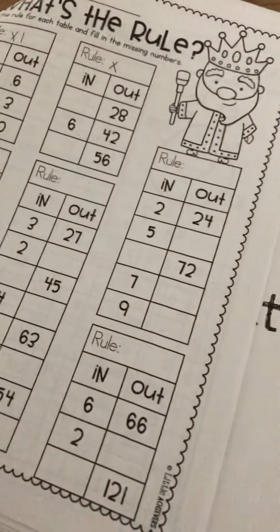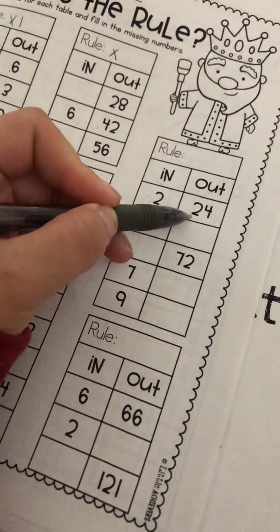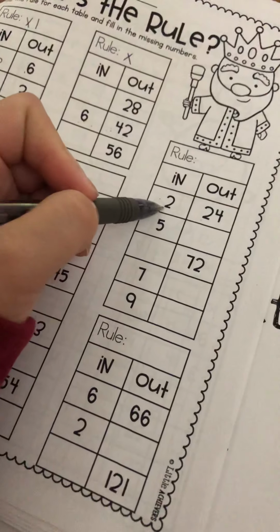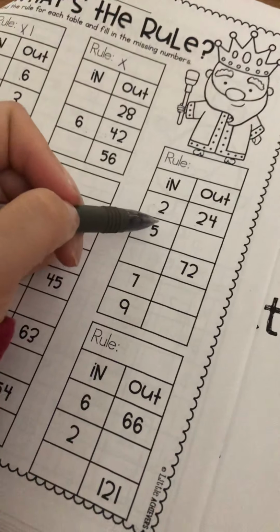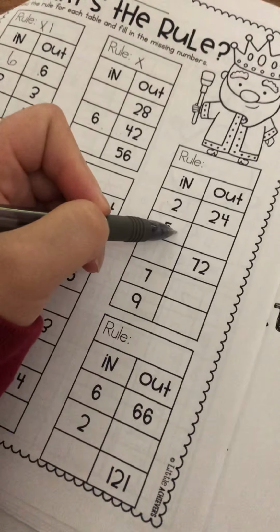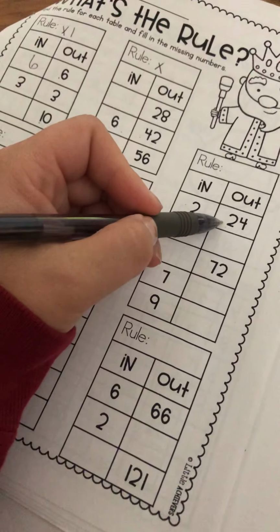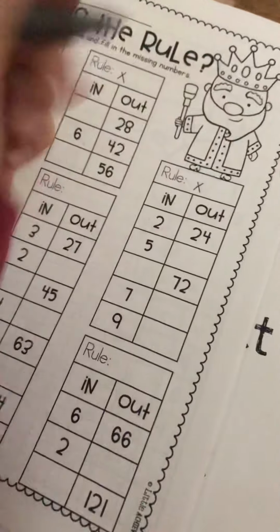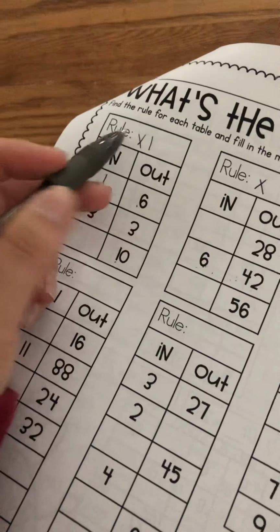Okay, so for all of these, you're figuring out, how do I go from 2 to 24? What do I multiply or what do I divide? Whatever you do for this one, it has to be the same rule for this one. So on this one, if I'm doing 2 times a number to get to 24, whatever number you multiply for your rule, it has to be the same for this one. Just like our rule for this one was the same.